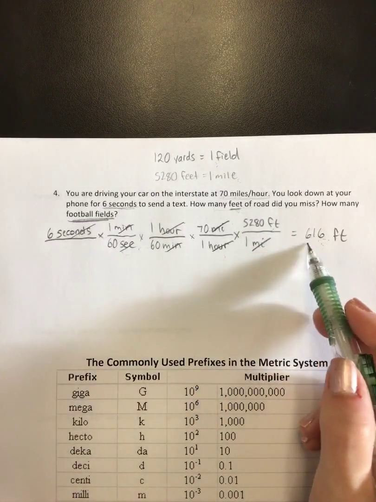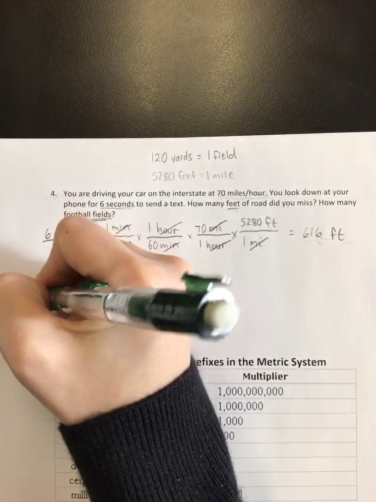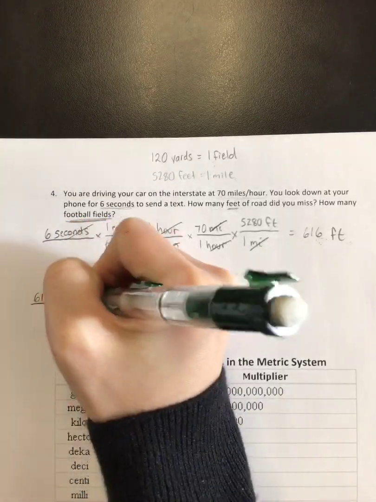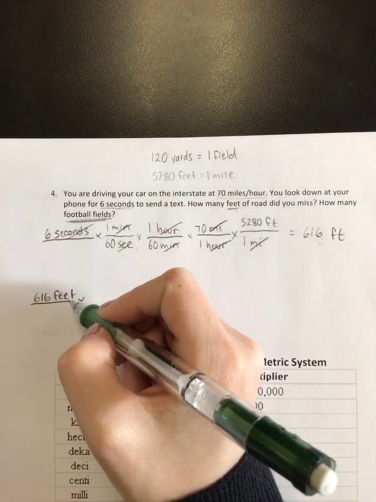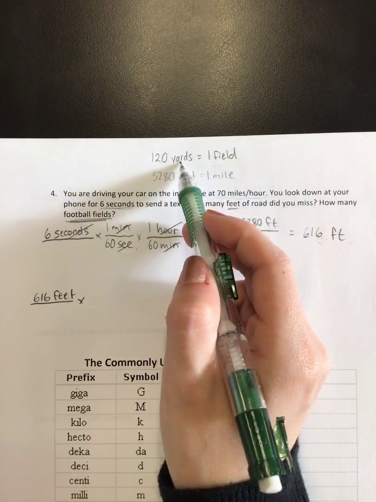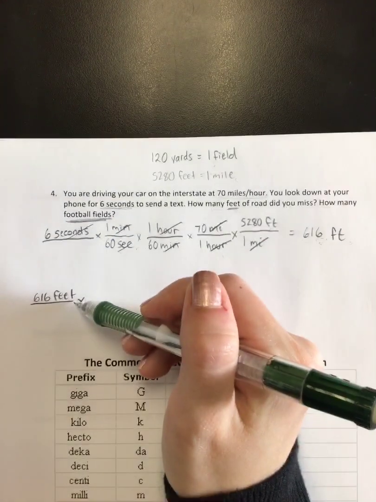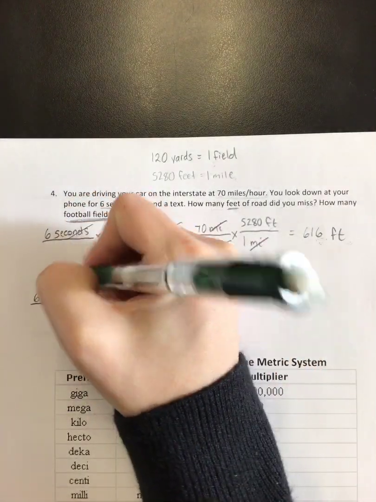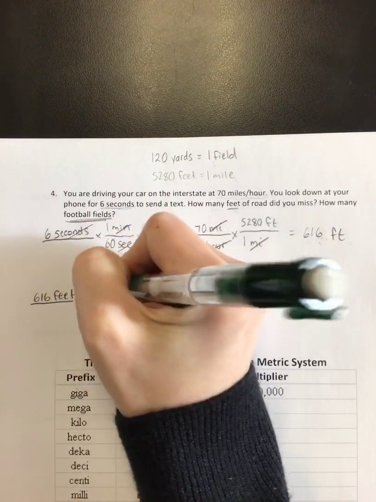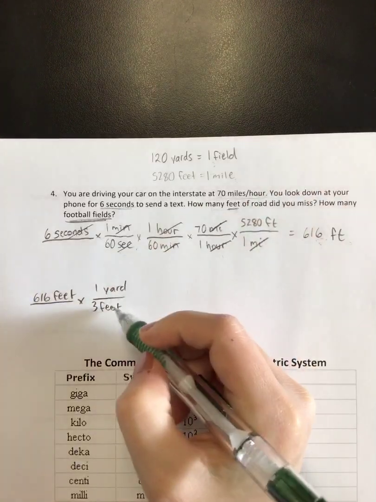Okay, so number and units that I'm starting with, 616 feet. Nice. Units I want to end with, football fields. What do I know about feet? I don't know how many feet are in a field, but I know how many yards are in a field. Do I know how many feet are in a yard? Yes, I do. There are 3 feet in 1 yard.